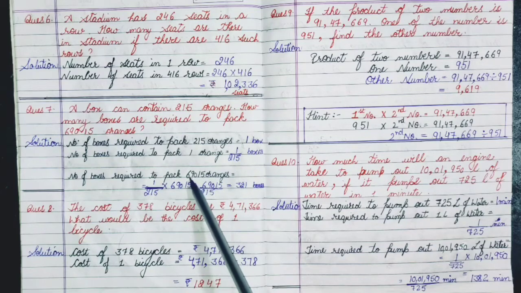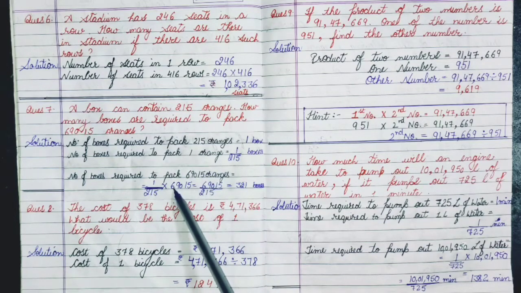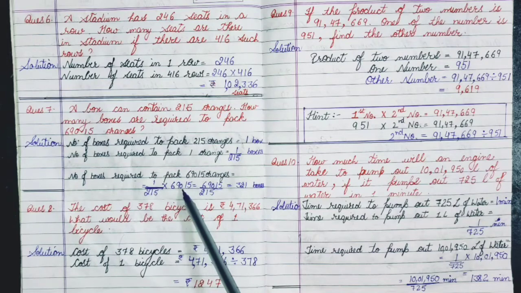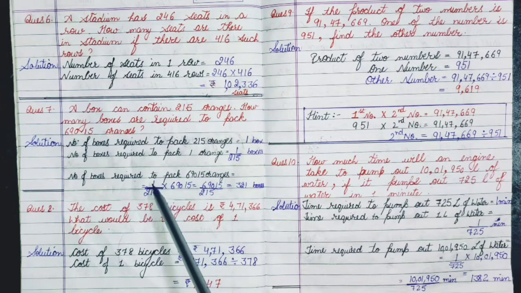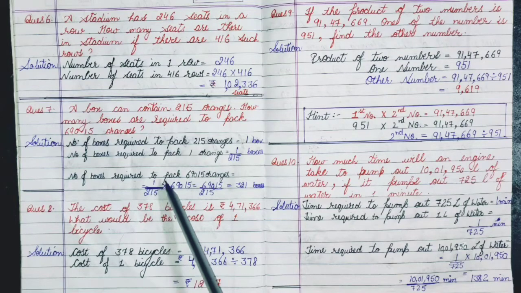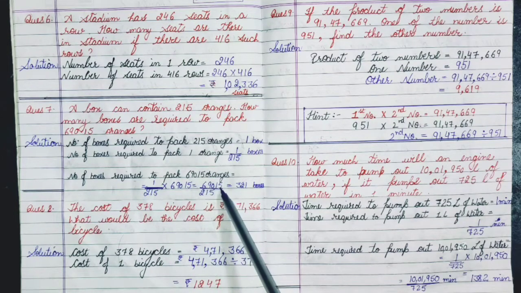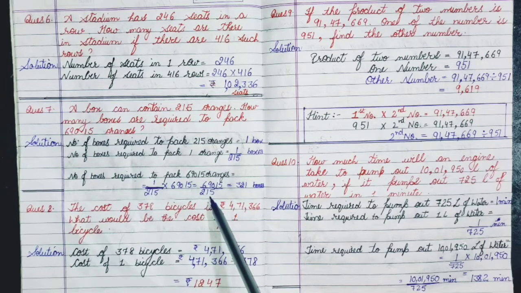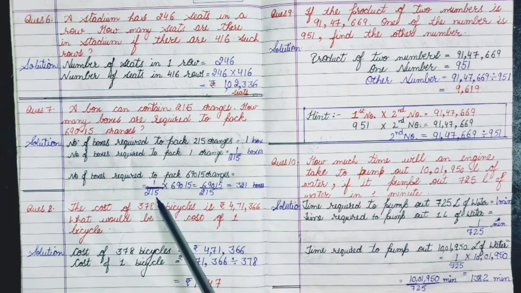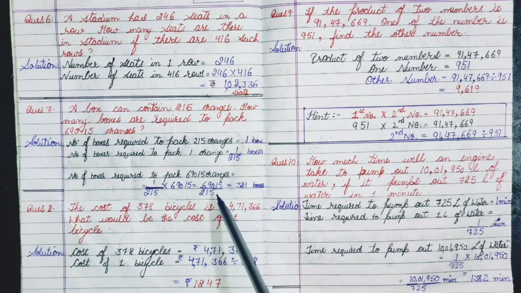And for that many oranges, how many boxes? As I told, we will multiply. And yes, what will we do now here? Multiply 69,015 by 1. 69,015 multiplied by 1 will give the same answer, 69,015. As we have learned in the property of multiplication, when we multiply any number with 1, we get the same number, and the denominator will always remain the same, as 215 is there, so here also we will write 215.